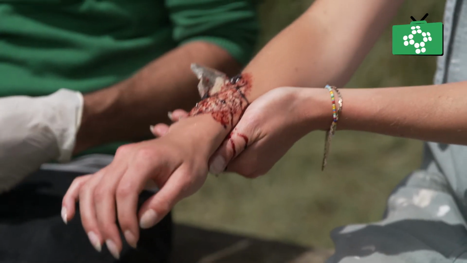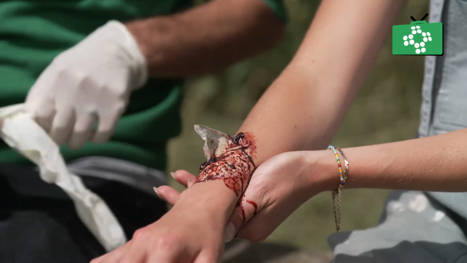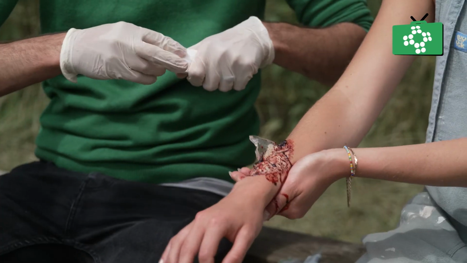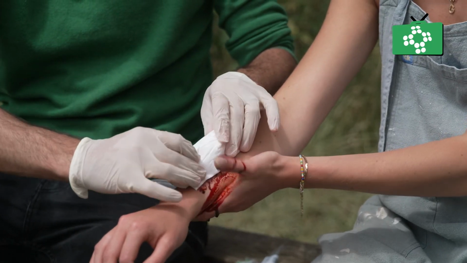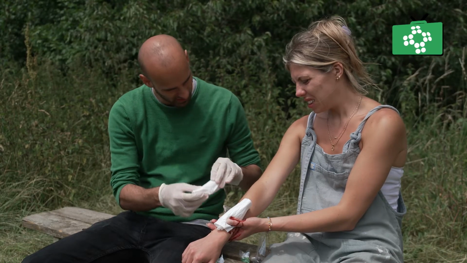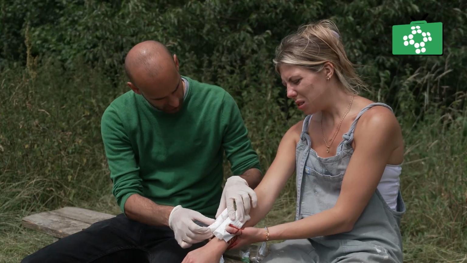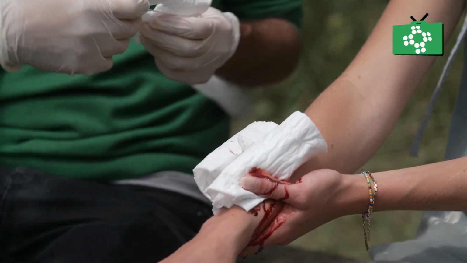With your gloves on, what you need to do is take 2 dressings and apply them either side of the item to prevent it from moving and to help control bleeding. We then use another dressing to carefully bandage that in place. Make sure you don't push down on the item, making the injury worse.